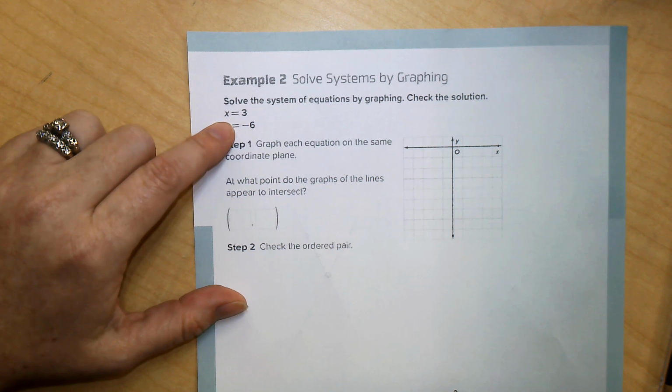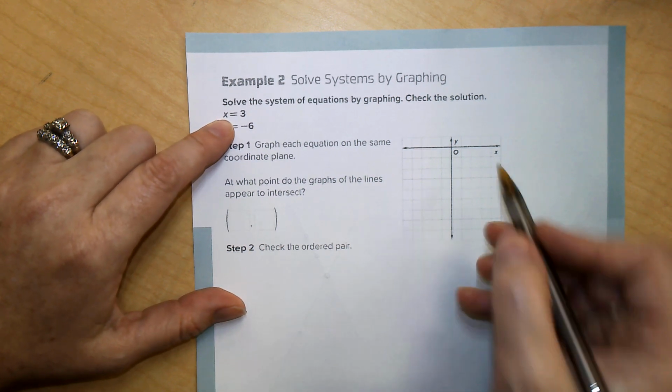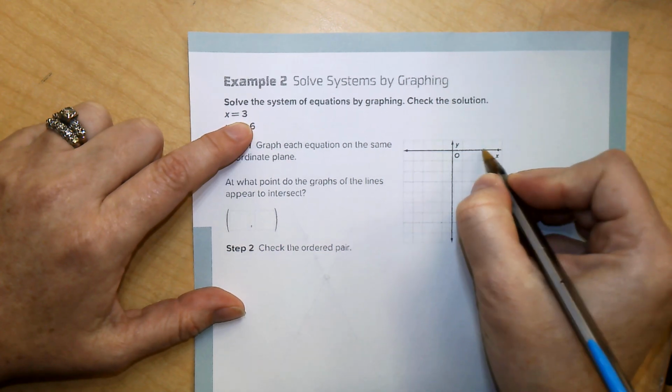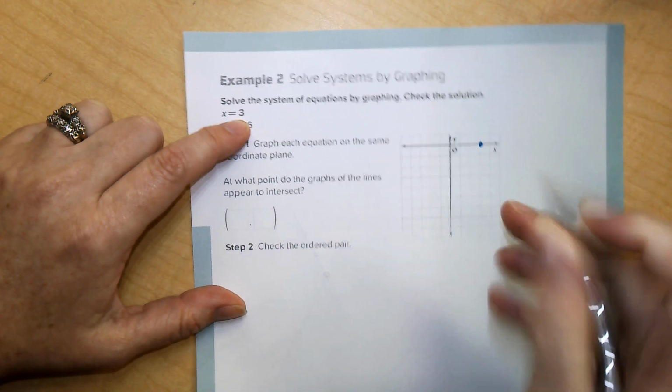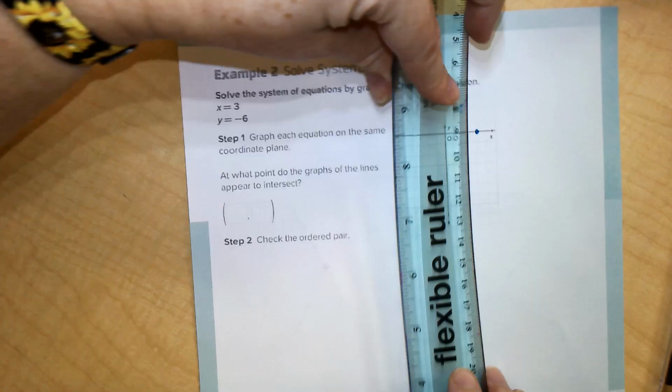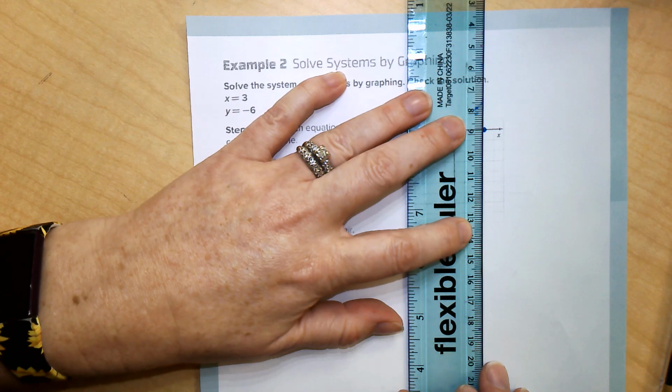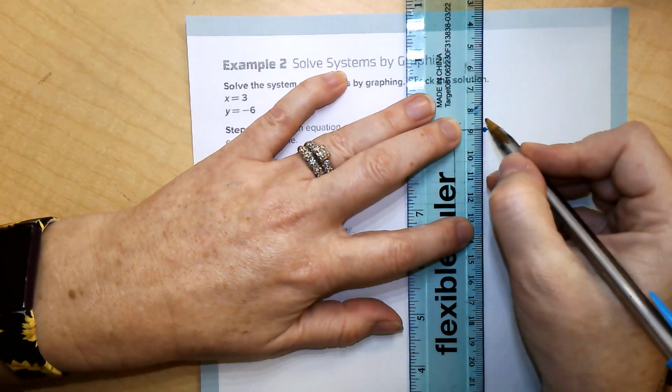x equals 3. When you see an x equals a number, you've got to think number line, okay? x equals 3. 1, 2, 3. Now we have to take our ruler. We're going to go perpendicular because this is a vertical line.